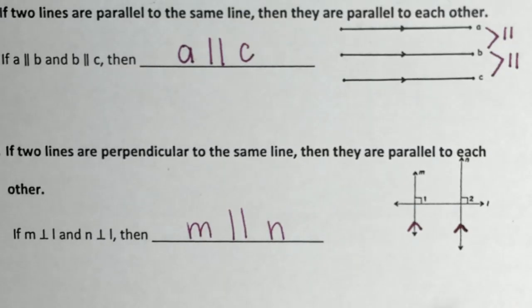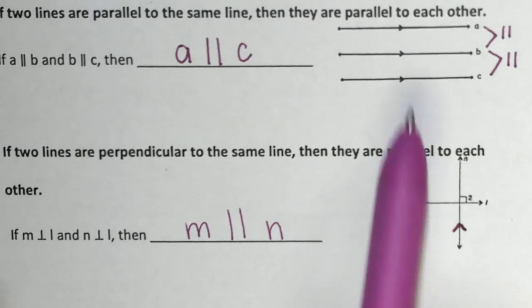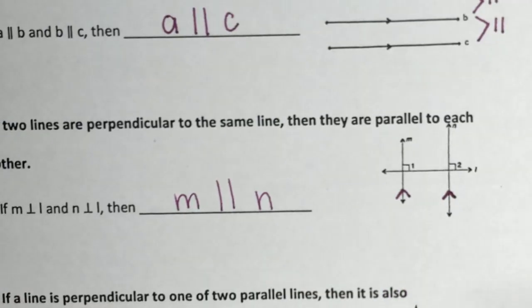Because I could totally give you a photo like that, but what if I didn't give you the little boxes? You can only assume they're parallel if they have these little arrows, like they do right here and right here. Does that make sense? Okay.